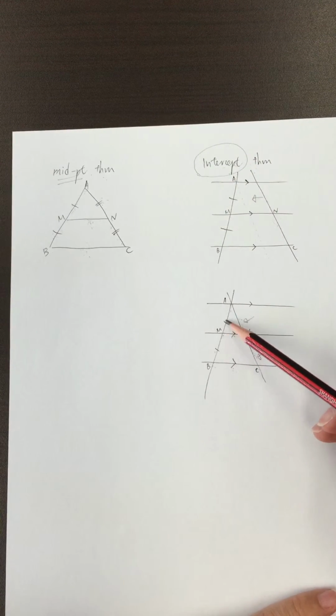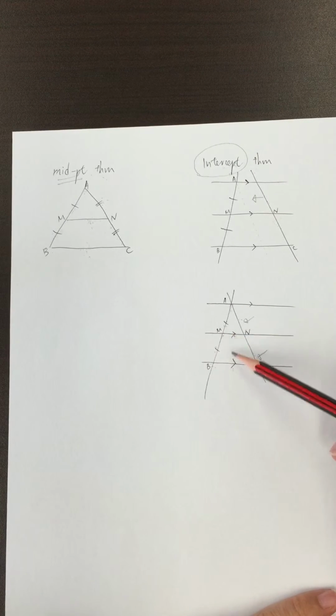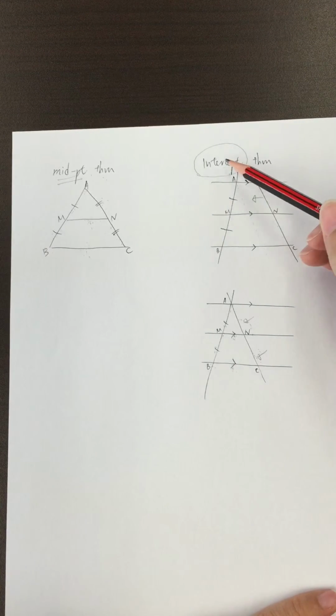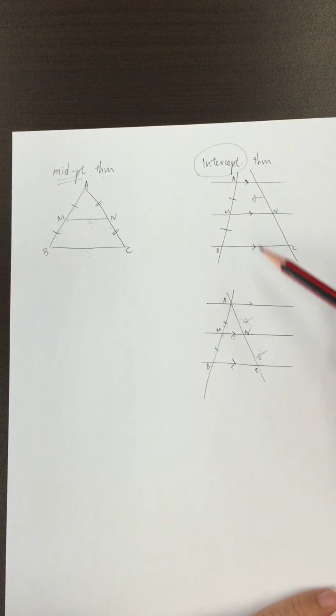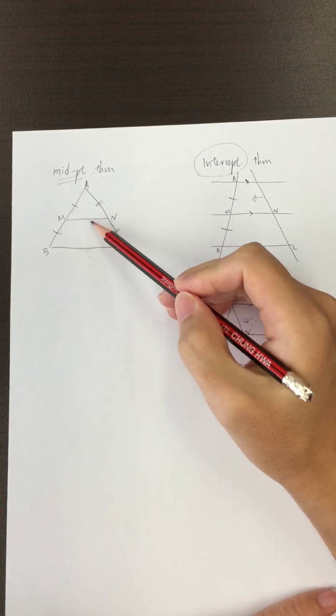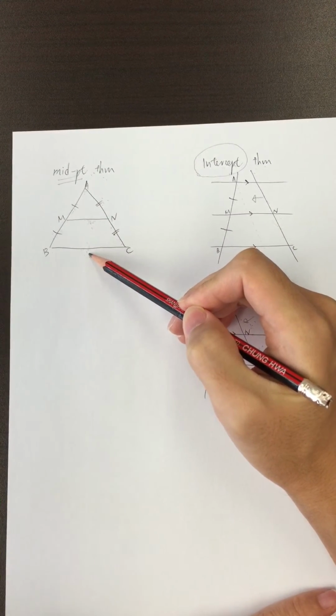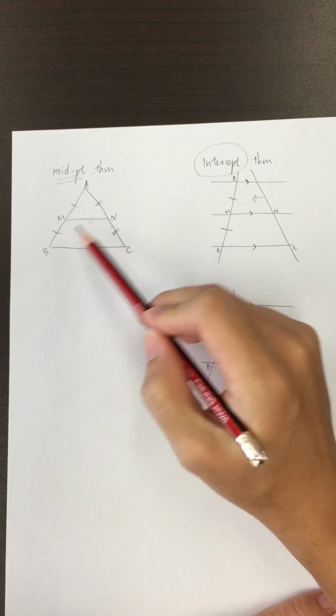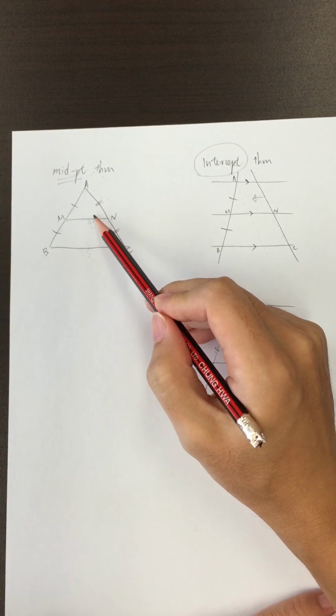That means when you have one pair of equal intercepts and parallel straight lines, you can find out another pair of intercepts. So to conclude, intercept theorem to find intercepts, midpoint theorem to prove parallel straight lines. But of course, sometimes you will be asked to find out the length, which is about MN and BC, and MN is actually half of it.